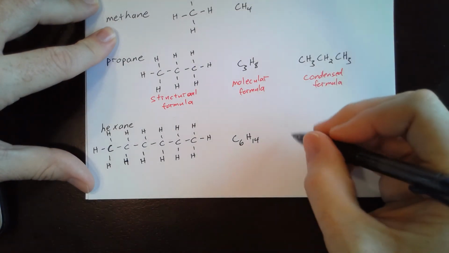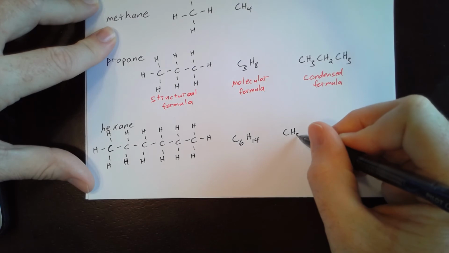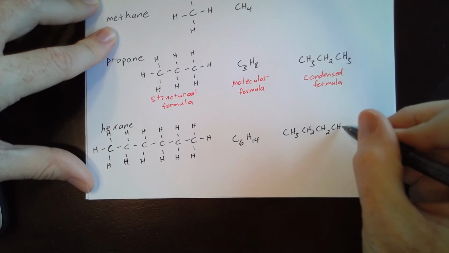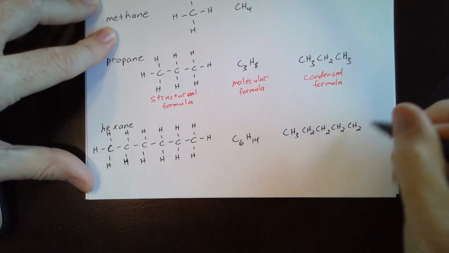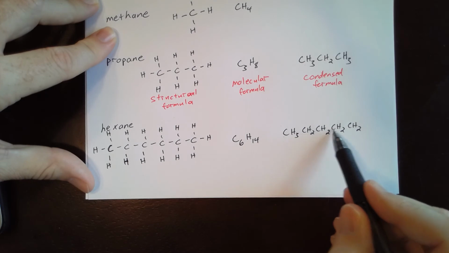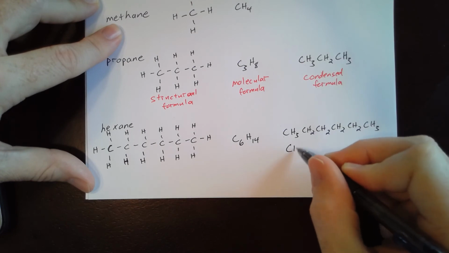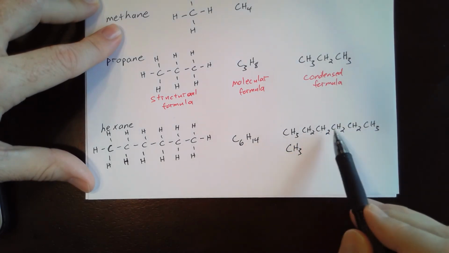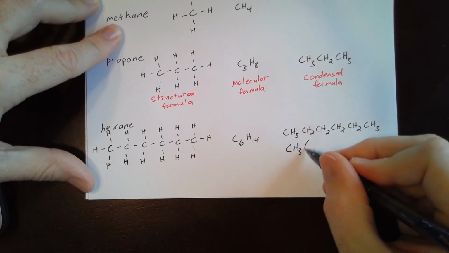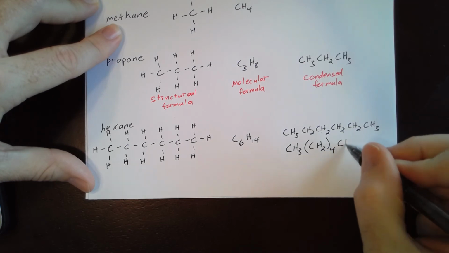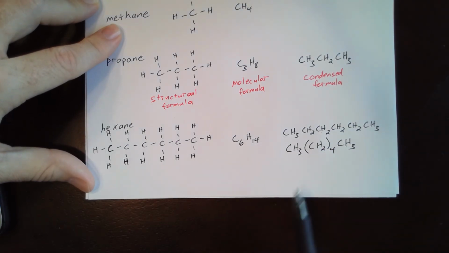And the condensed formula would be CH3, CH2, CH2, CH2, CH2, and then the last one is CH3. Or you could write it CH3(CH2)4CH3. You see how the CH2 repeated 4 times? Well, you can shorthand it to do that. So that is perfectly legal. That is still a valid condensed formula. Sometimes you see that on multiple choice every now and then.